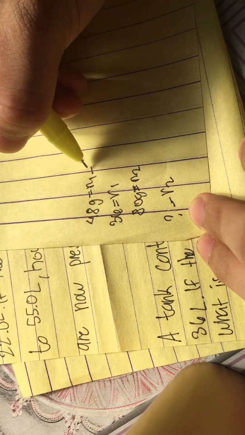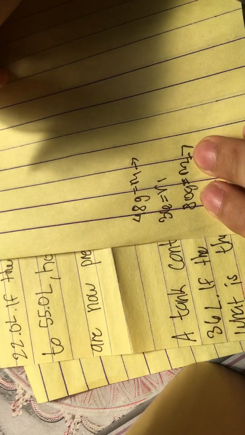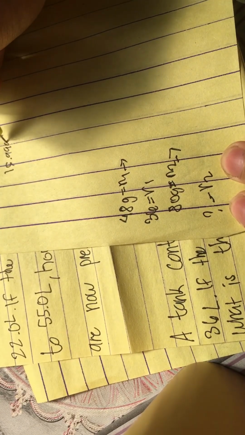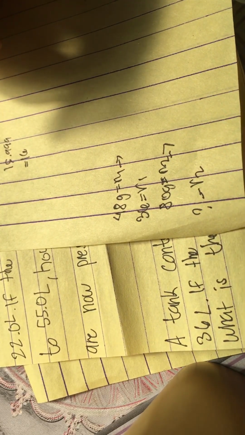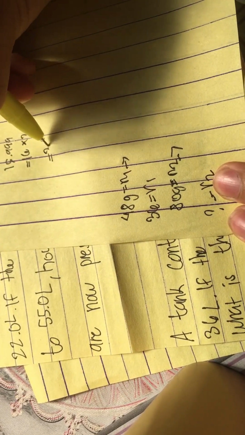Let's then convert 48 grams. Since the molar mass of oxygen is 15.999, or roughly 16, we'll multiply by 2 because the given substance is dioxygen, which is 32.